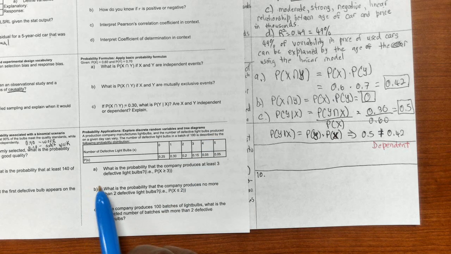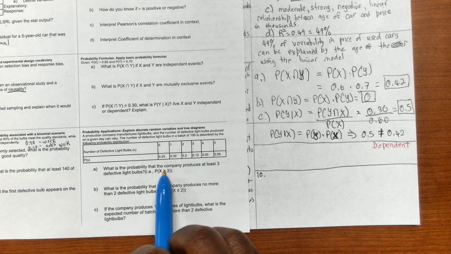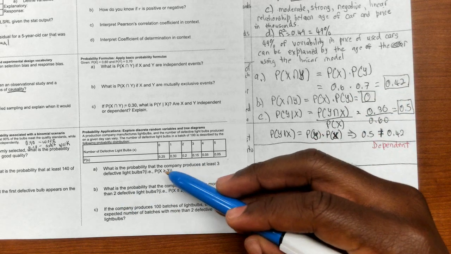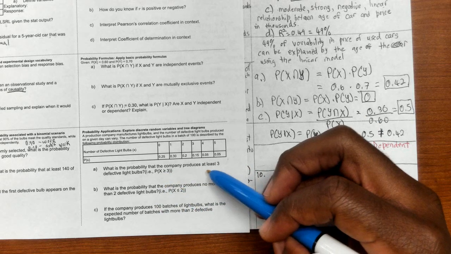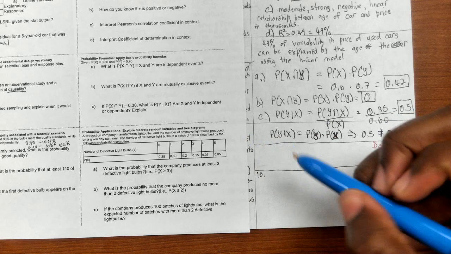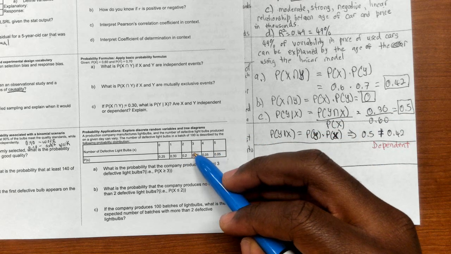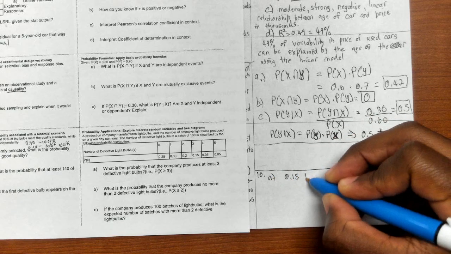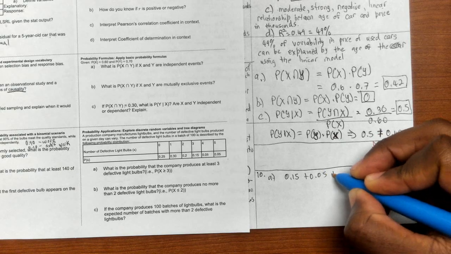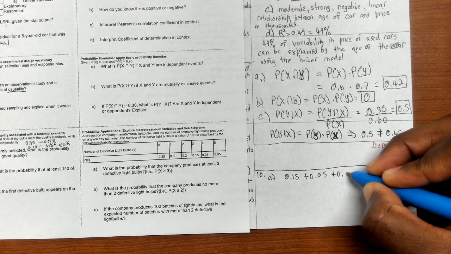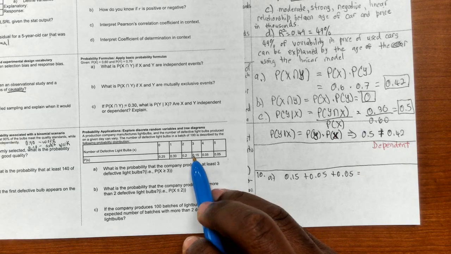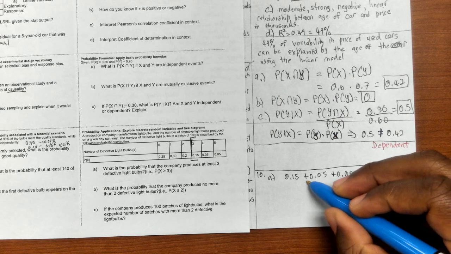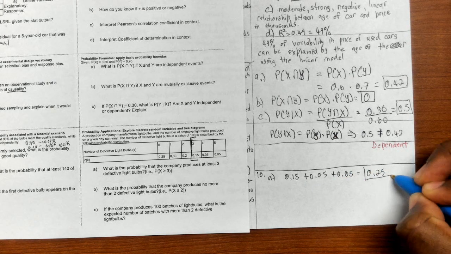All right. So essentially, it says what is the probability that the company produces at least 3 defective light bulbs? So at least 3, no, at least 3 means 3 or more, sorry. All right. So I evaluate what's the probability for 3 or more. So 3 or more would have just been 0.15 plus 0.05 plus 0.05, okay? I'm looking at 3 or more. So I'm looking at this area and above. So that would give me 0.25, okay?